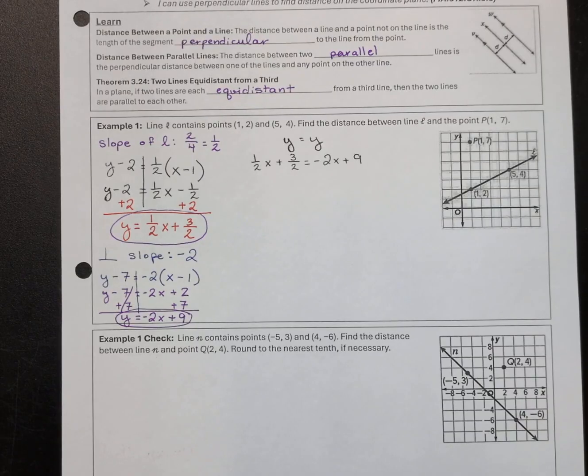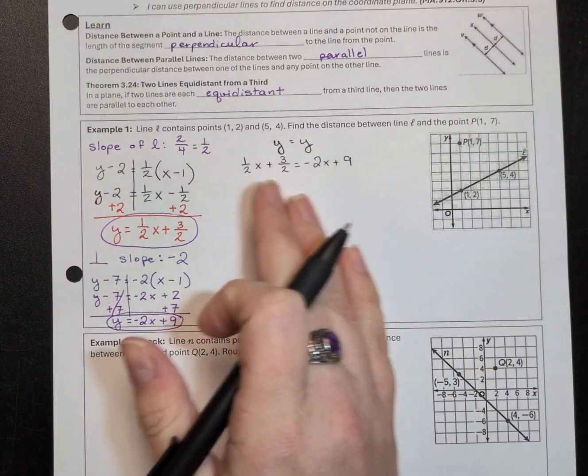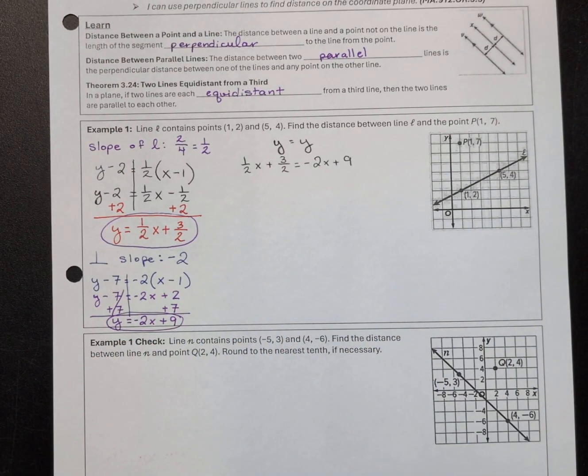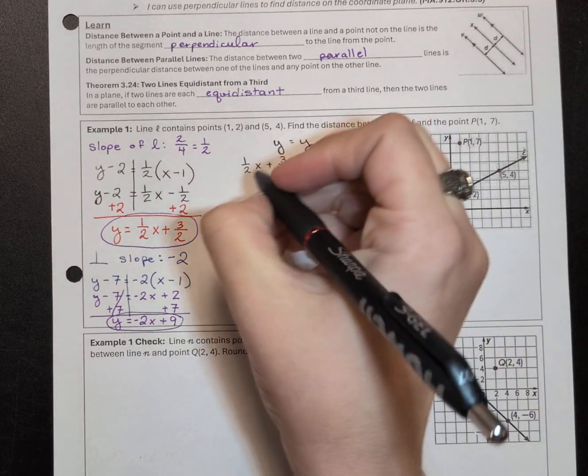So what do you want to do first for this? Add 2x to the left. What if we just got rid of the fractions? You can do your subtraction if you want, or you can multiply it all by 2 to get rid of all the fractions, and this way you have all whole numbers. Again, completely up to you. I like getting rid of the fractions.